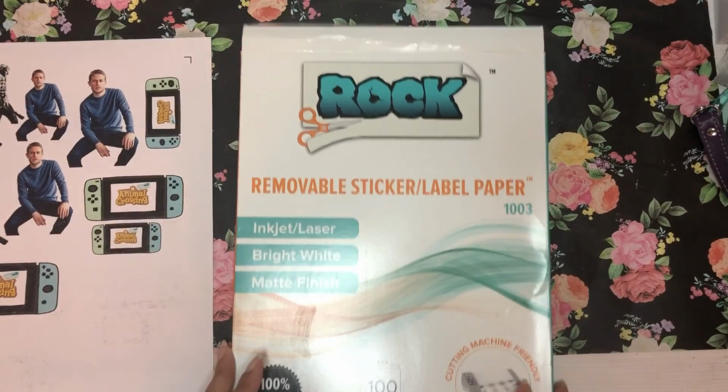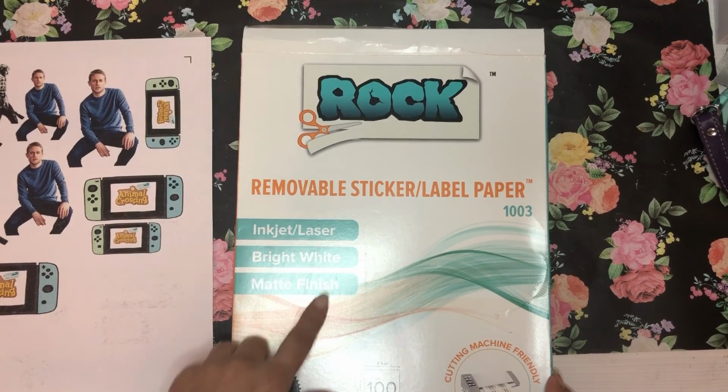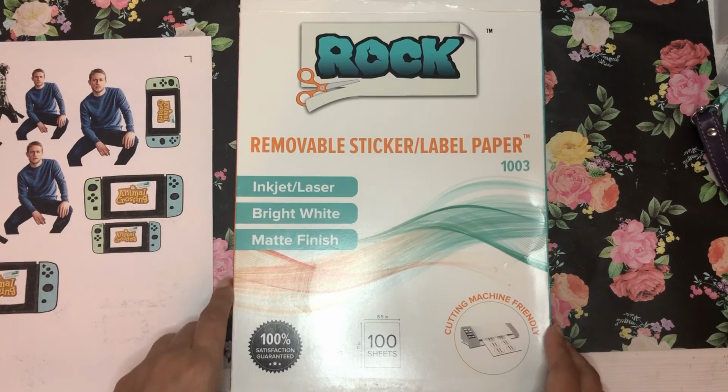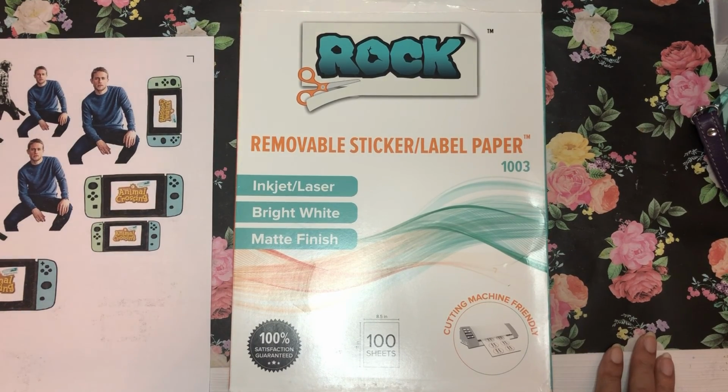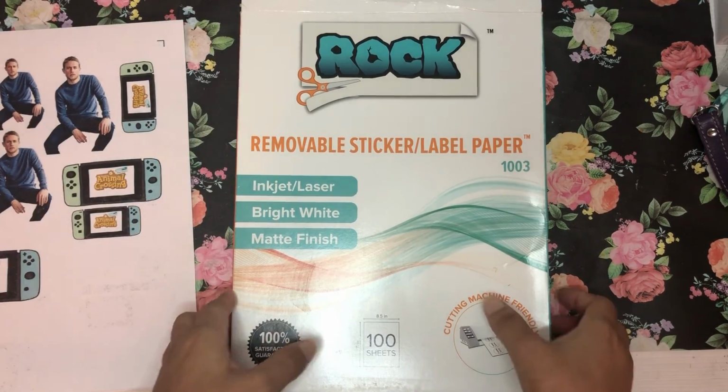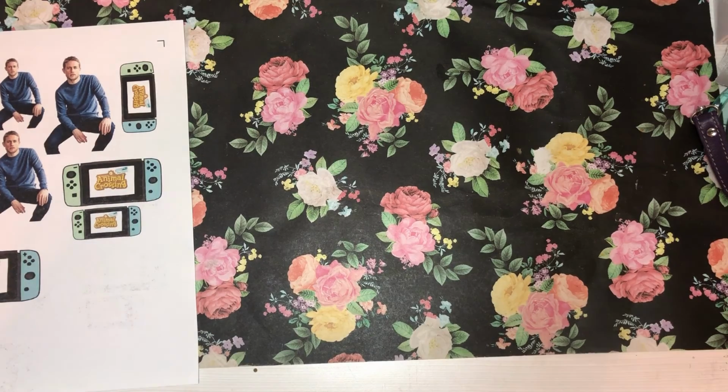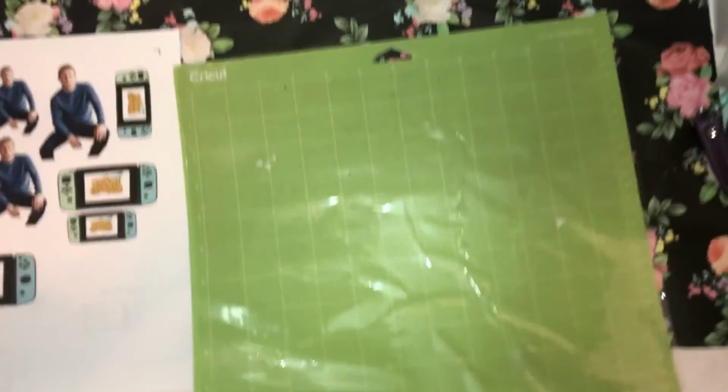This is the brand of sticker paper that I use. Again, it's the rock, paper, scissors. It's the removable sticker label paper. Any materials that I'm using, I will try to have linked below if anybody is interested. So yeah, and what I'm going to do is place it on the cutting mat.